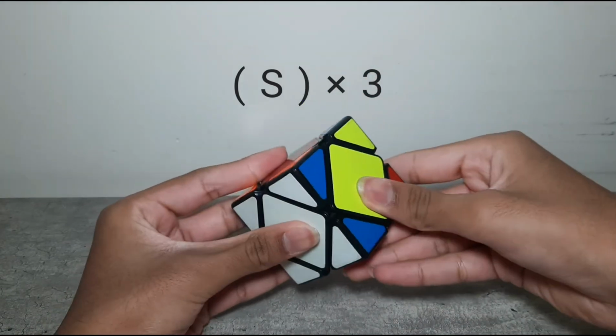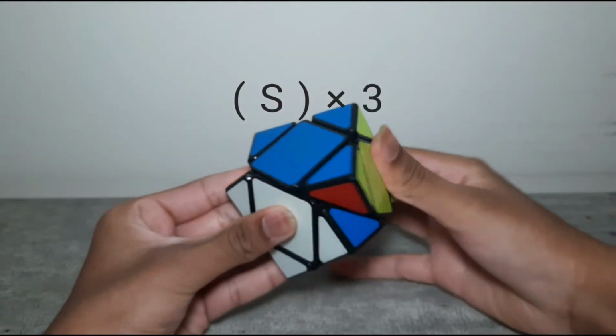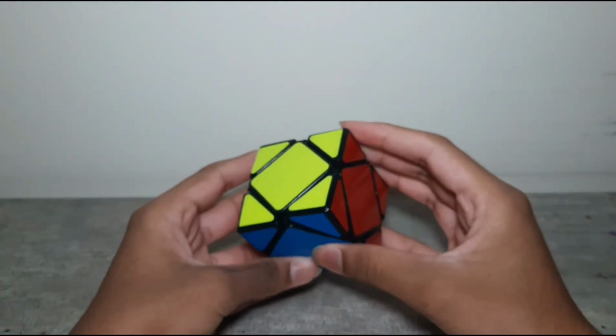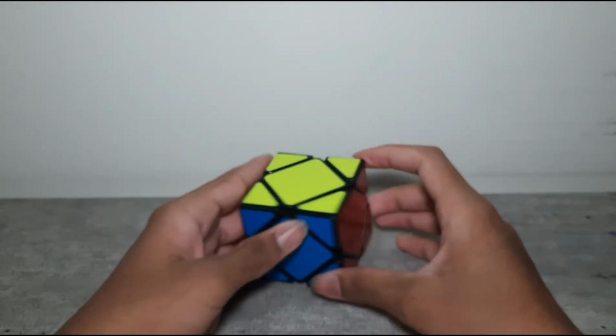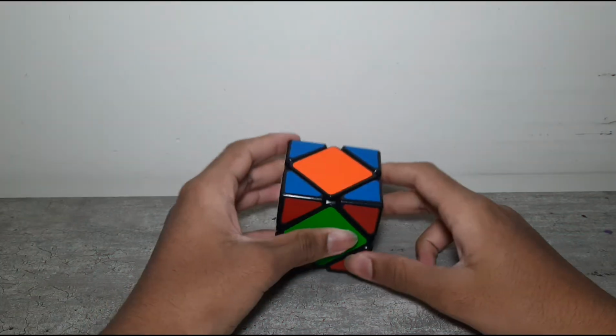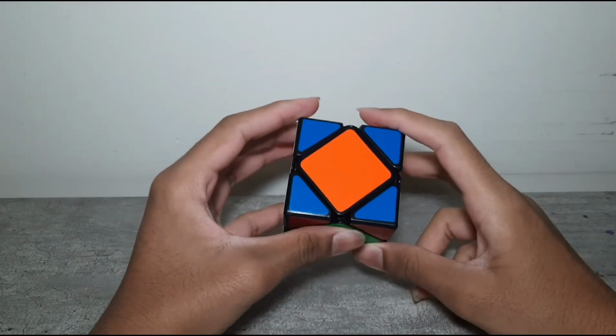That's 2. And that's 3. That solves it. Let's get into the next situation. Okay, so the next situation looks kind of like this.